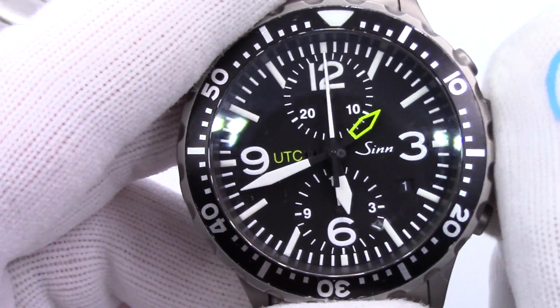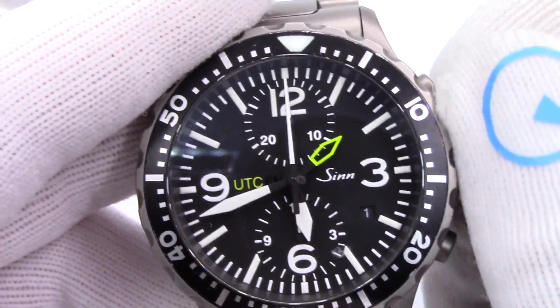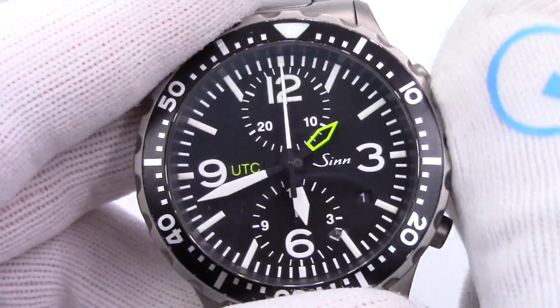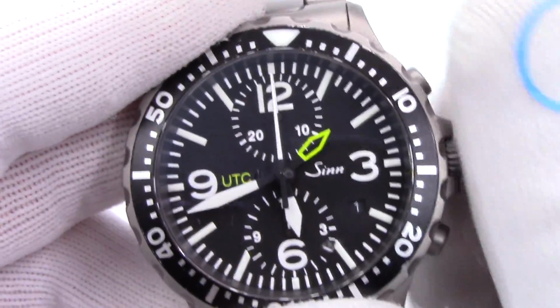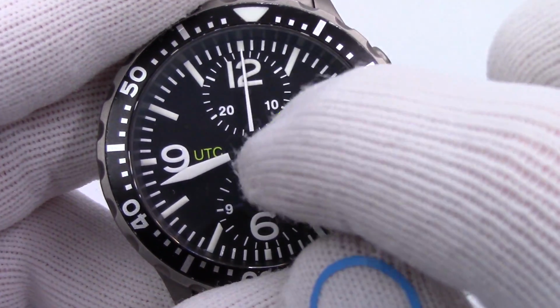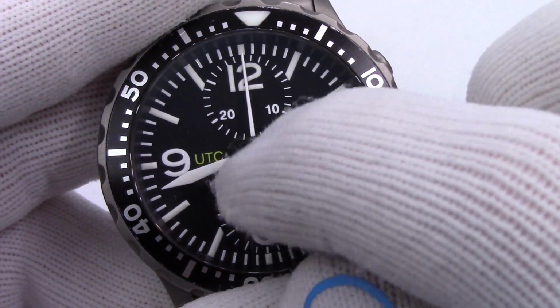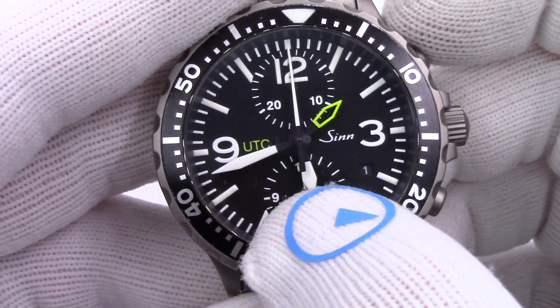So here is a Sinn. This one doesn't have a seconds hand. Isn't that funny? I don't know if it's running, so I'm going to wind it. This is my Sinn. It has a 2-eye chronograph running. Elapsed chronograph seconds is the tall hand, and there's elapsed minutes underneath, and then elapsed hours down here.